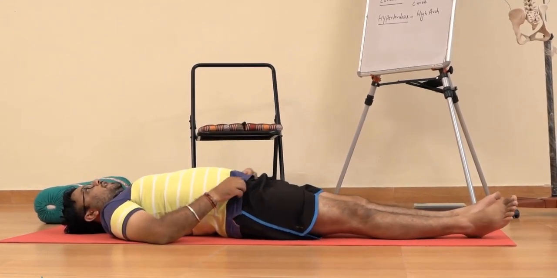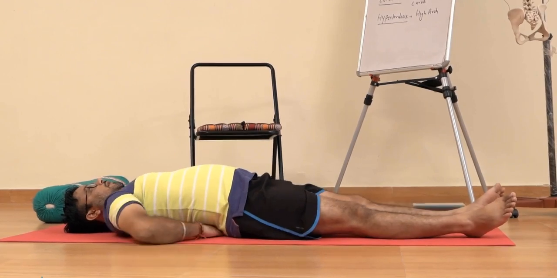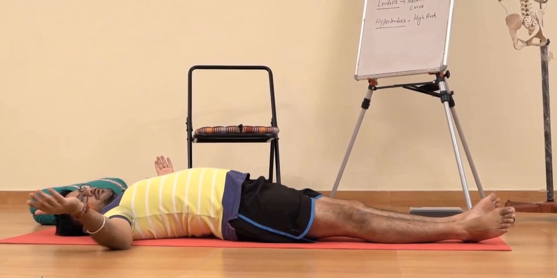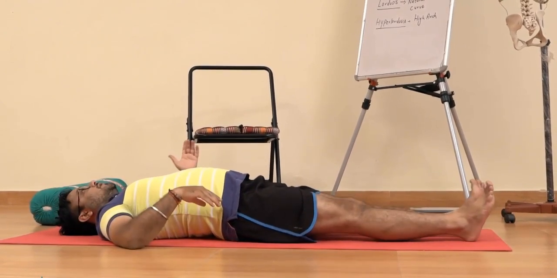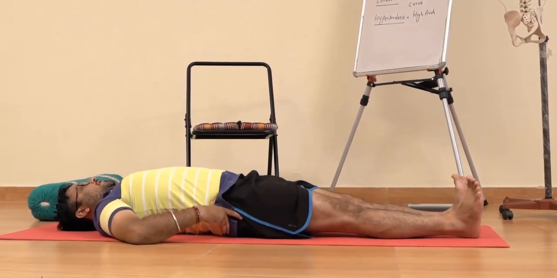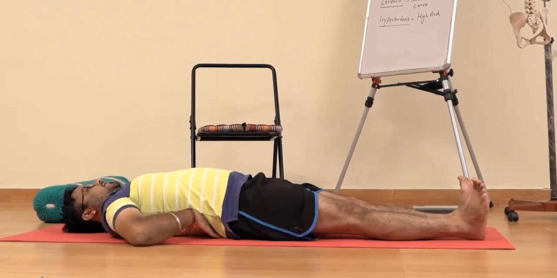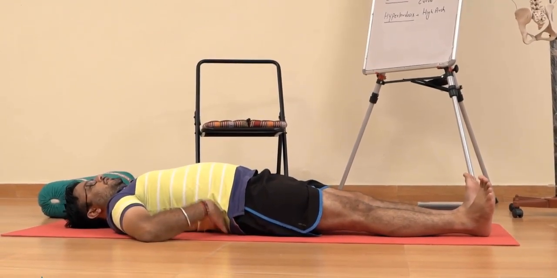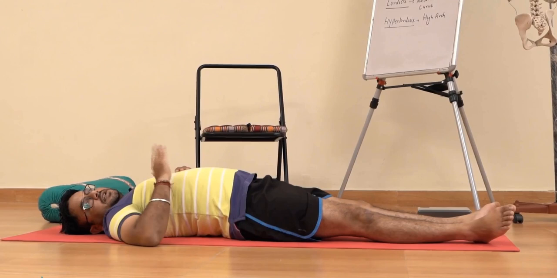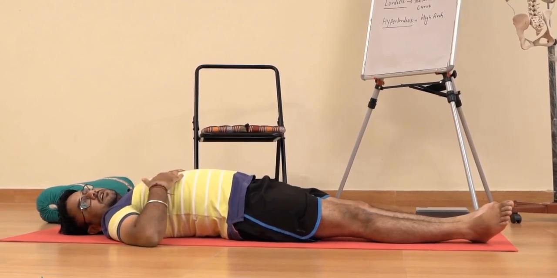But if you don't have a high arch, the hand goes only halfway. That's it, this is the neutral arch. And if there is posterior tilt, I don't have any arch. My pelvis goes like this, back, no space, no entry, no curve. Right? Then there is no curve, that we say.